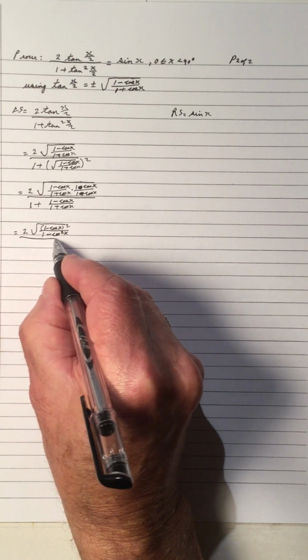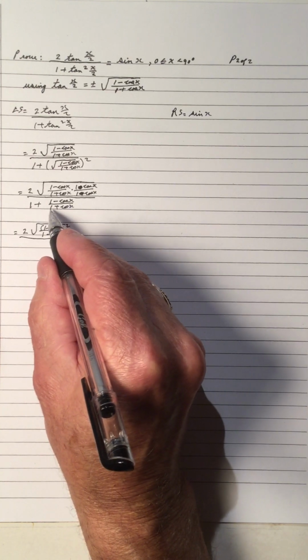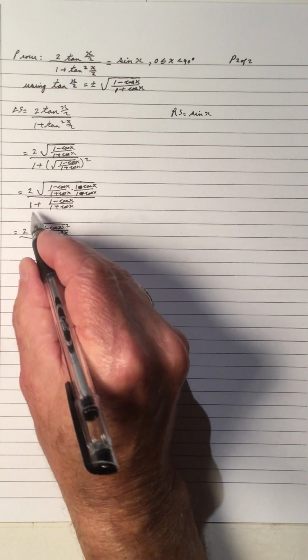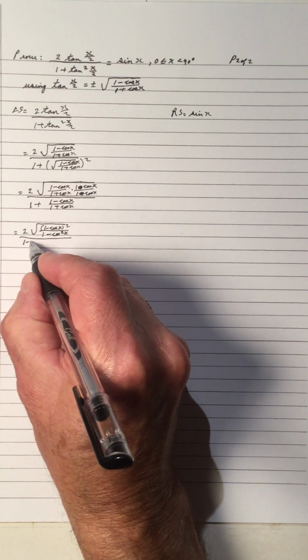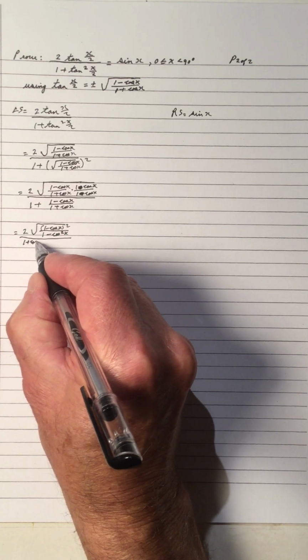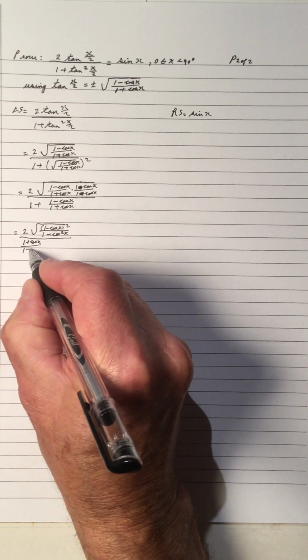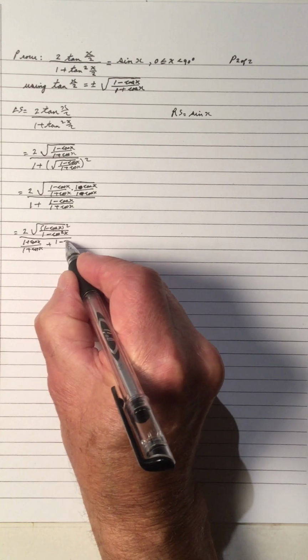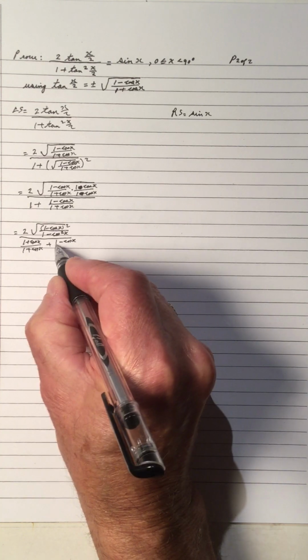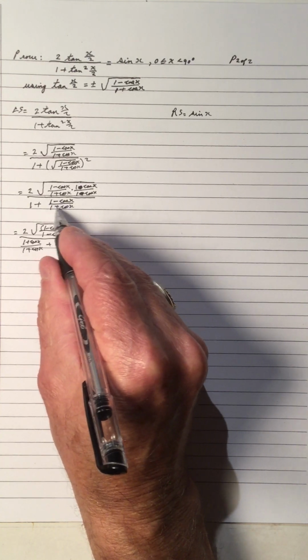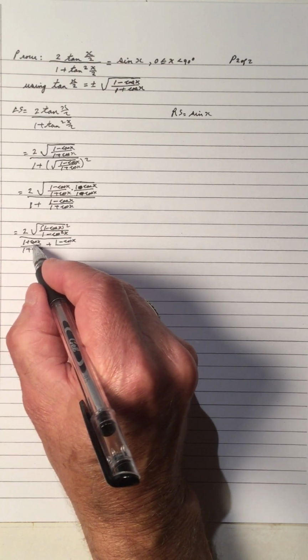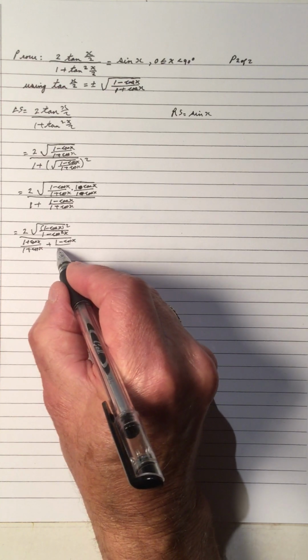In the denominator, we have fractions, so the LCD is 1 plus cos x. So we make the 1 into (1 plus cos x) over (1 plus cos x), because the 1 is whatever the denominator of this fraction is, which is 1 plus cos x. 1 is that binomial over itself.